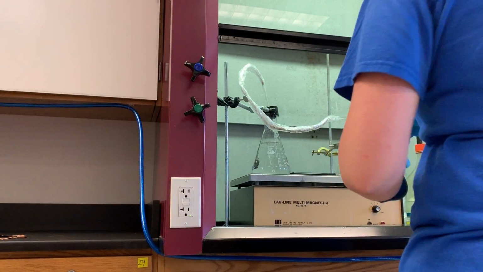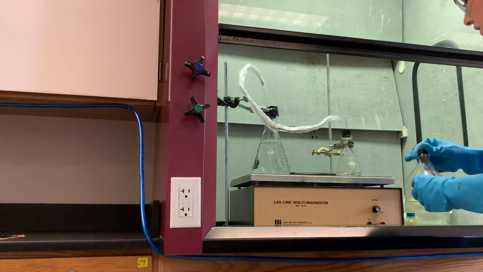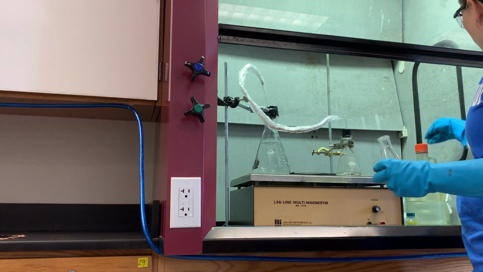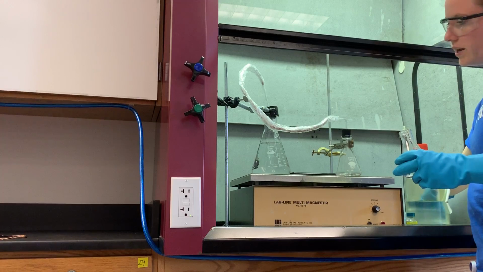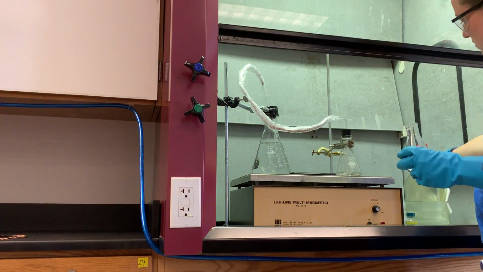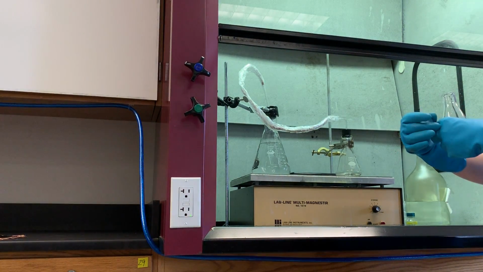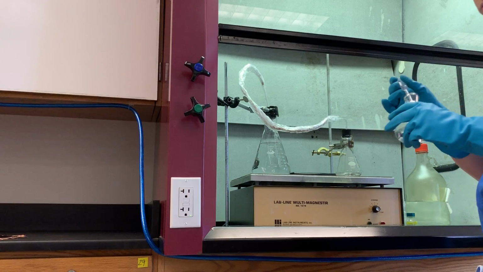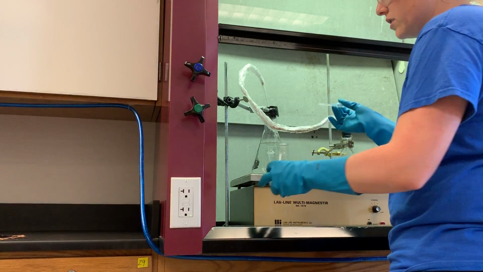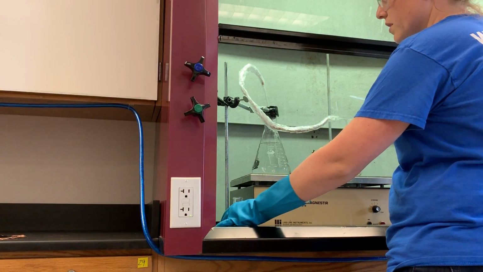Alright, so I'm going to add that into this bigger flask here, okay? Before I do, I want you just to jot down what you think might happen. So what I'm going to do is I'm going to add about a dropper and a half full, okay? So not a ton of this liquid into this bigger flask, okay?